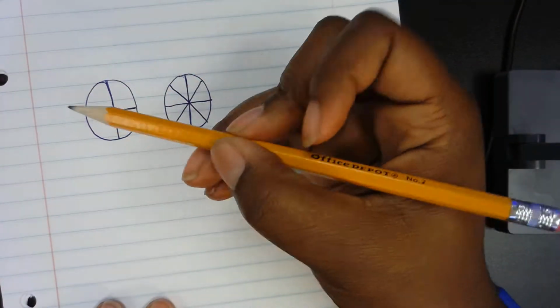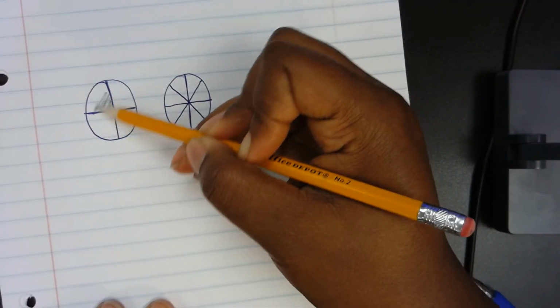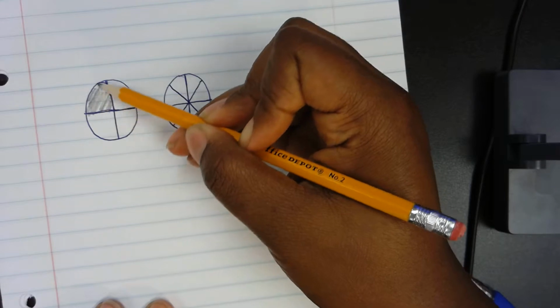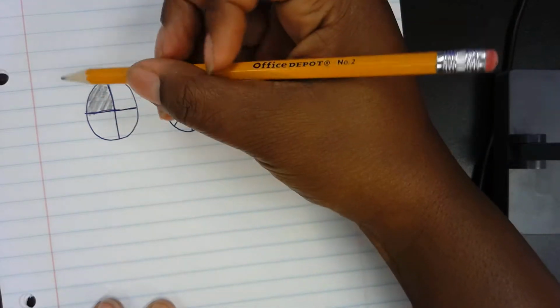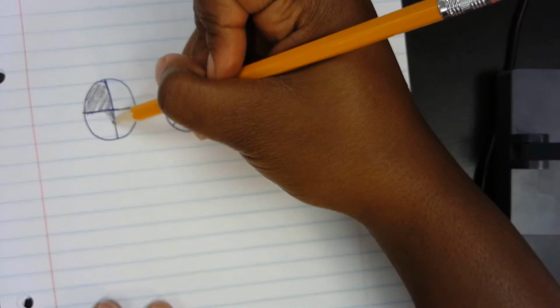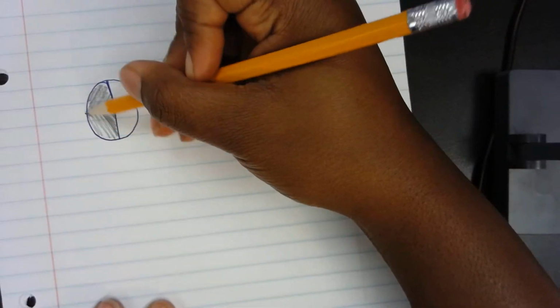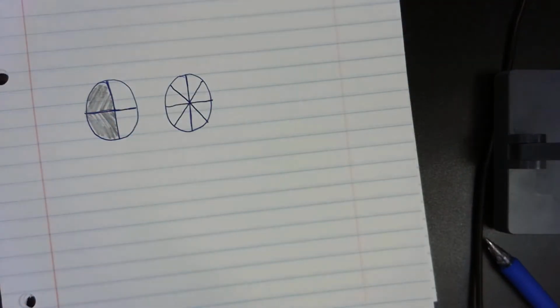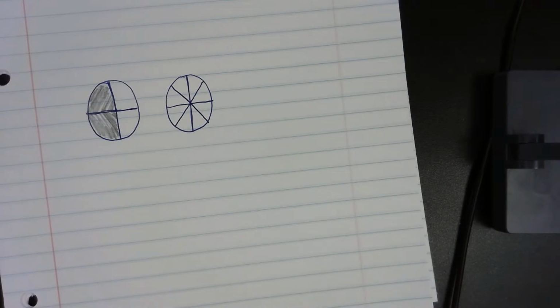Okay, now that we have them equal, what we want to do is show equivalent fractions. On this one, I want to shade in two pieces because I'm really hungry and I like apple pie, and I'm thinking about having 2 slices of apple pie when I go home today. So we're going to shade in 2 slices of this one. If I were to write a fraction for this shape, what would I have?